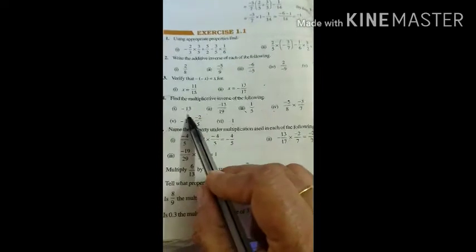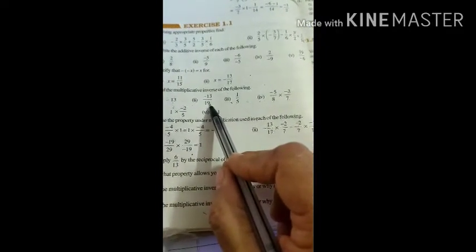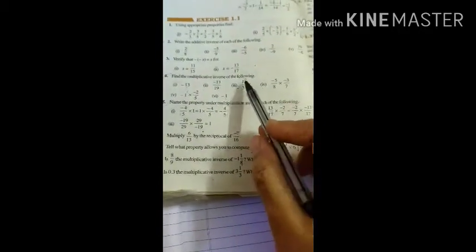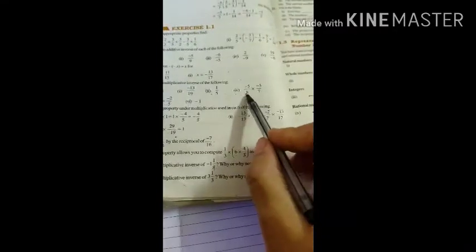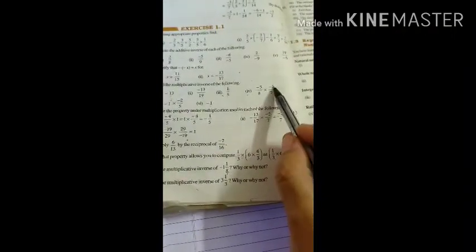So here the multiplicative inverse of minus 13 is 1 by minus 13. Of minus 13 by 19 is reciprocal of it, that is 19 by minus 13. Multiplicative inverse of 1 by 5 is 5 by 1. Multiplicative inverse of this number is 8 by minus 5 multiplied by 7 by minus 3.